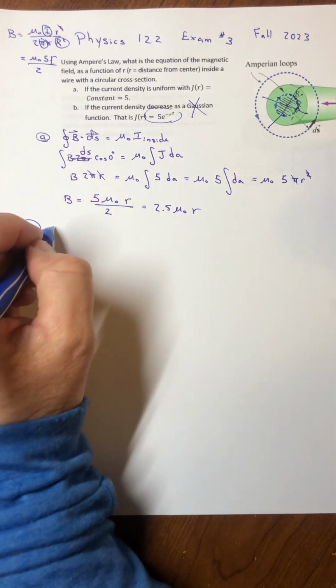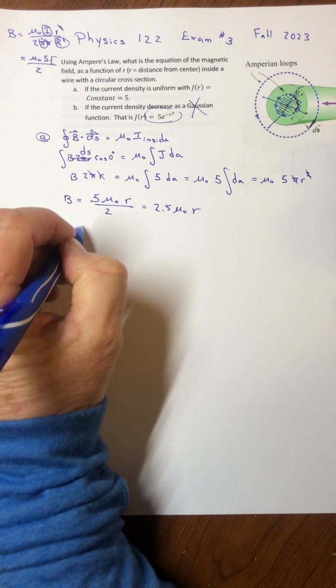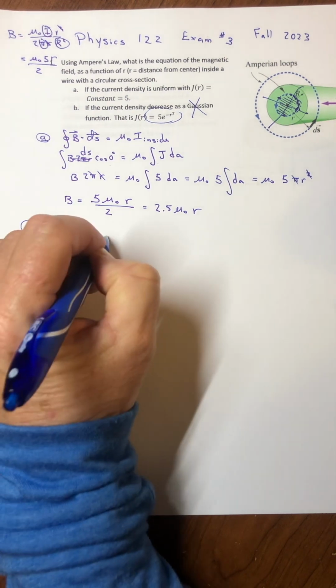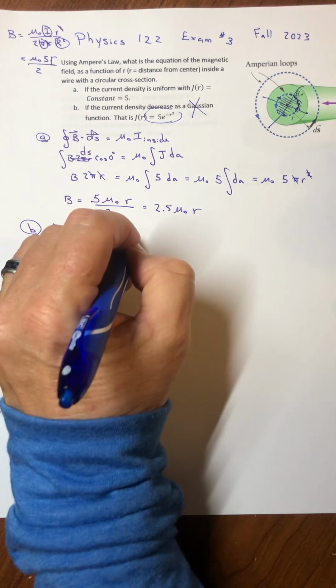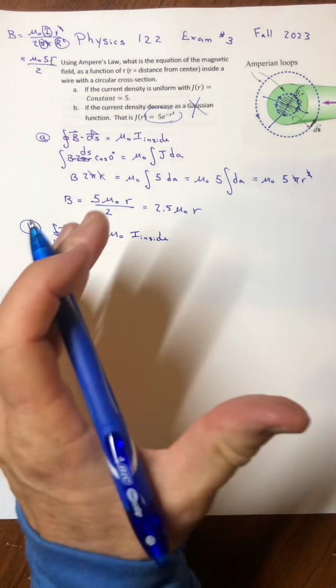And so, doing the same thing, starting with Ampere's law, the integral of B dot ds would equal mu naught times the current inside of our Amperean loop.